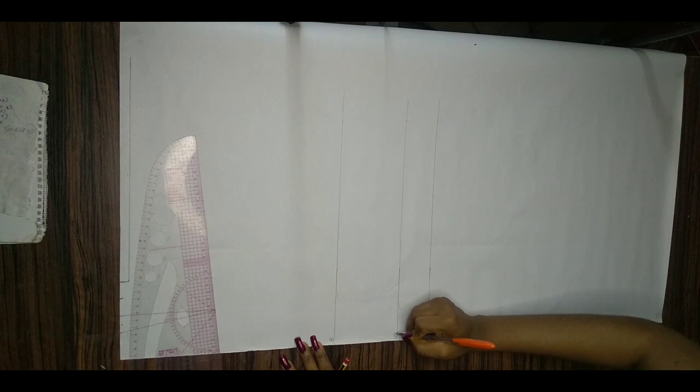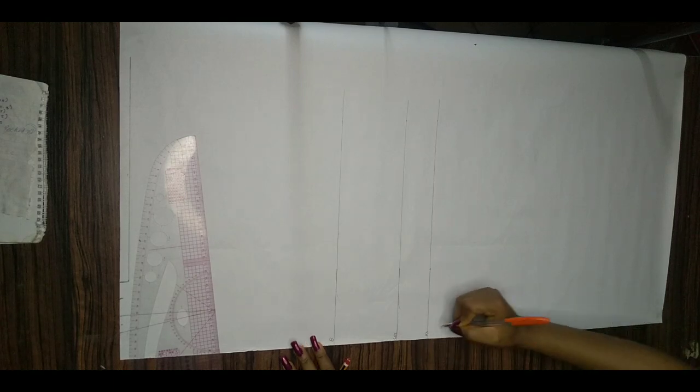So the first line has B for bust line, the second line UB for under bust, and the third line you're seeing there is HL for half length.